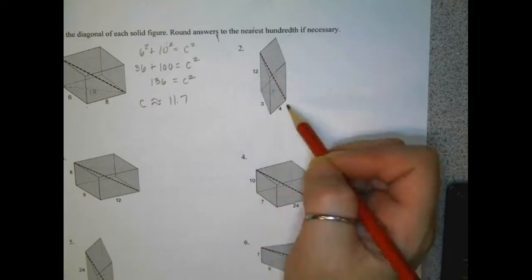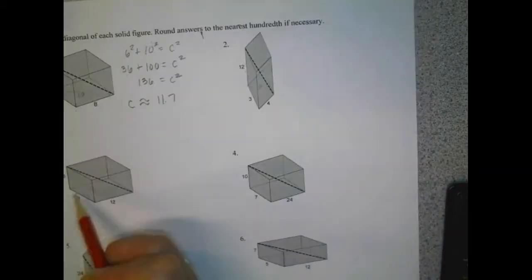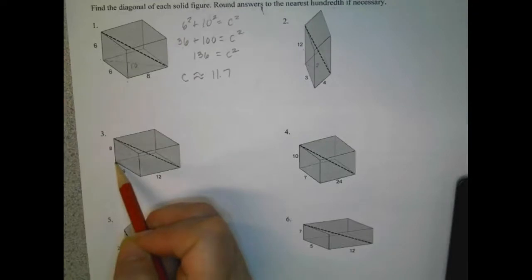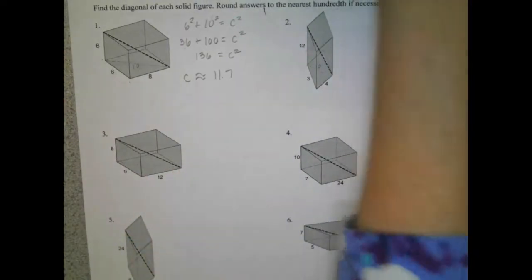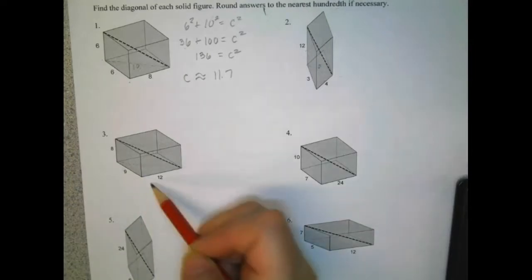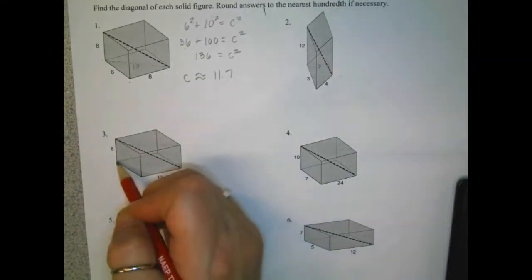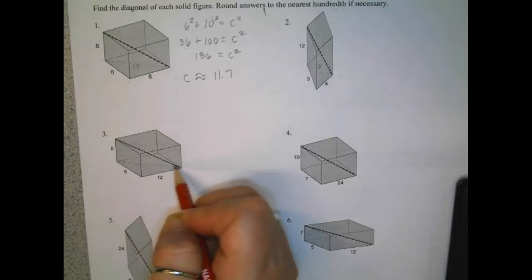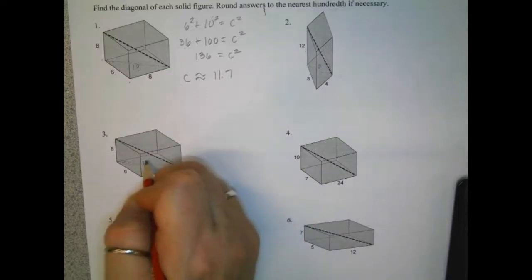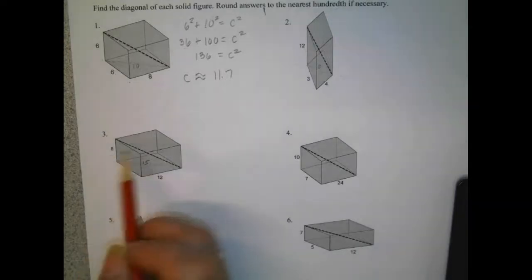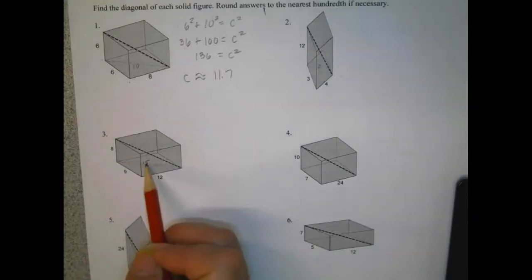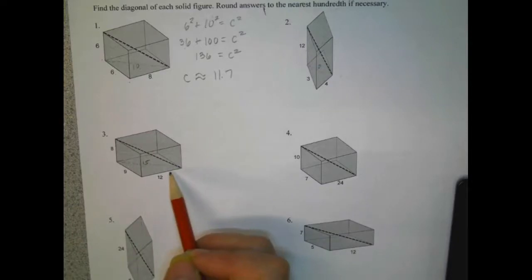What is C? Let's look at this one here. I'm going to draw my diagonal. I have 9, 12. What's this length going to be? It's 15 because it is also a triple. So for the triangle I need to find, 8 is A. 15 is B. What is C?